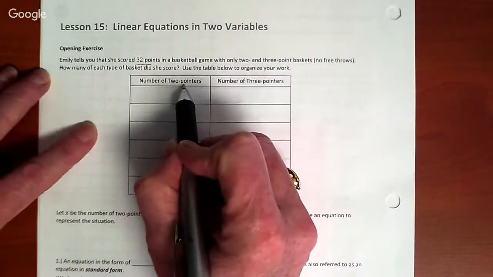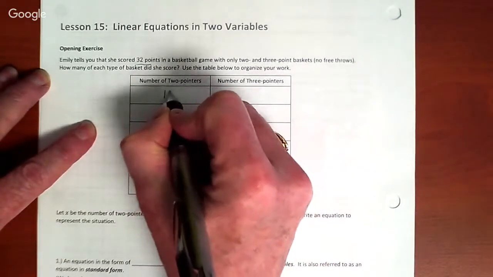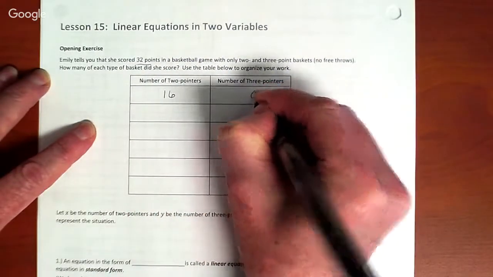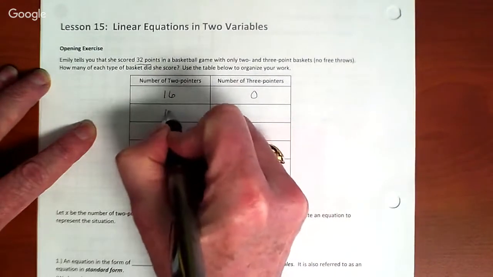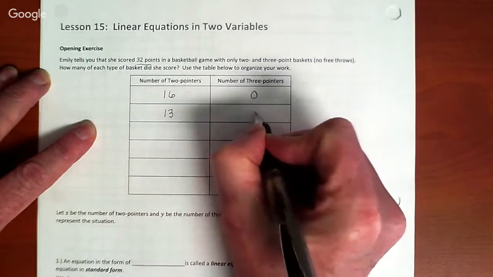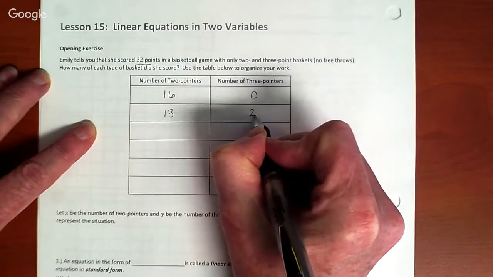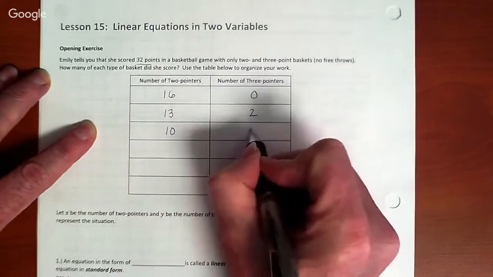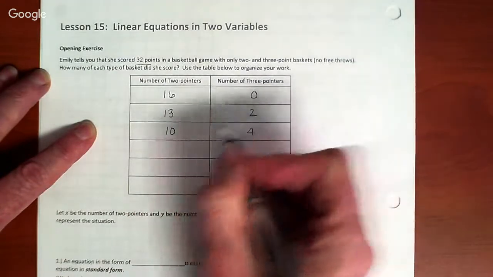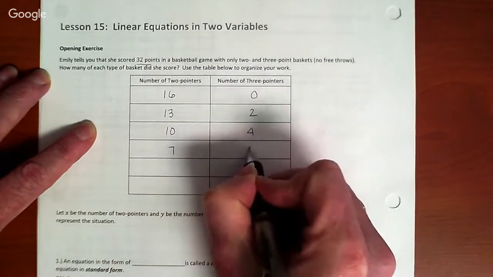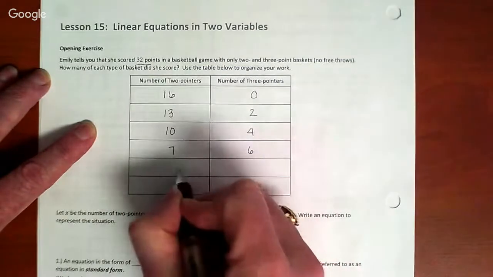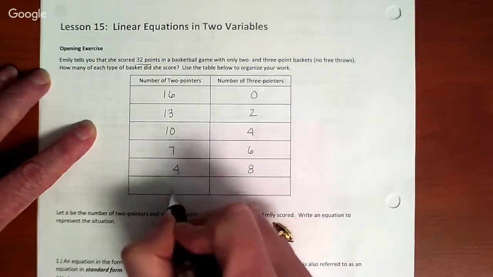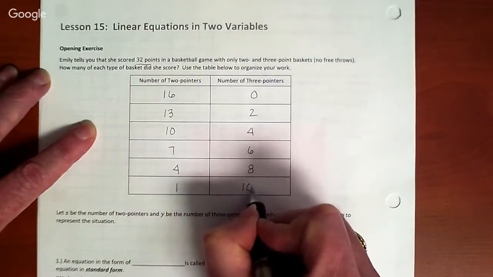Number of 2-pointers, well, she can score 16 2-pointers because 16 times 2 is 32 and get 0. She can score 13, because 13 times 2 is 26, and 2 3-pointers. She can score 10 and 4. She can score 7 and 6. She can score 4 and 8. And she can score 1. And she can score 10.